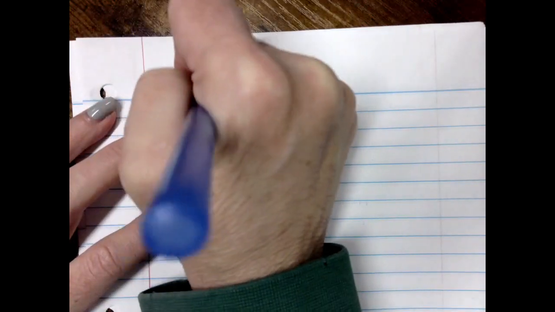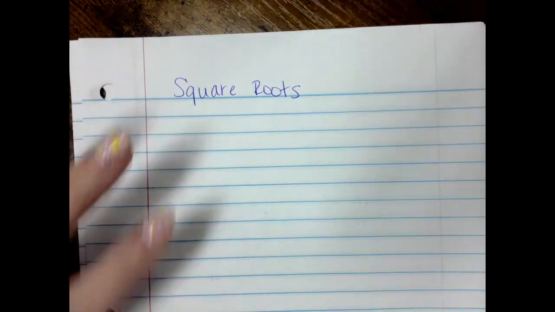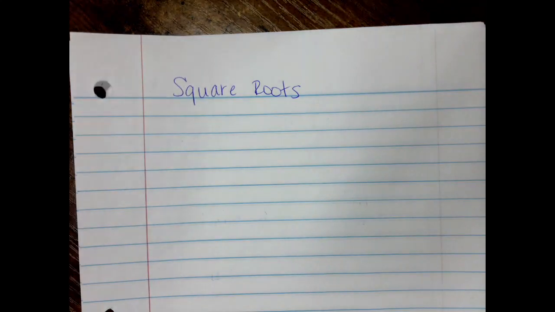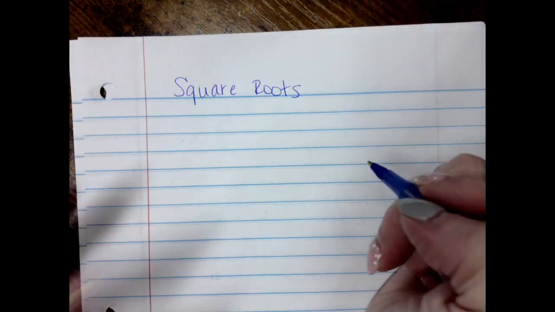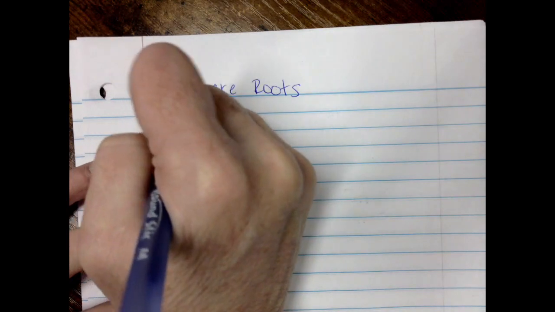Alright, ladies and gentlemen, today we are going to be learning about square roots. I want to introduce this by talking about the area of some parallelograms. So two students found the area of parallelograms.